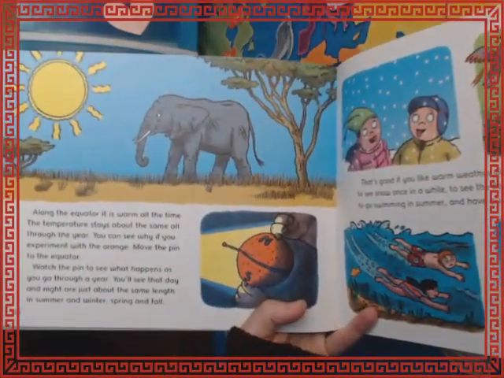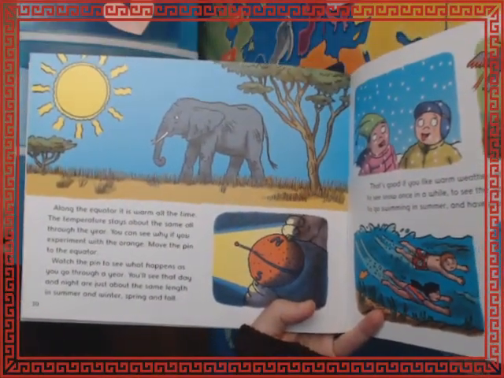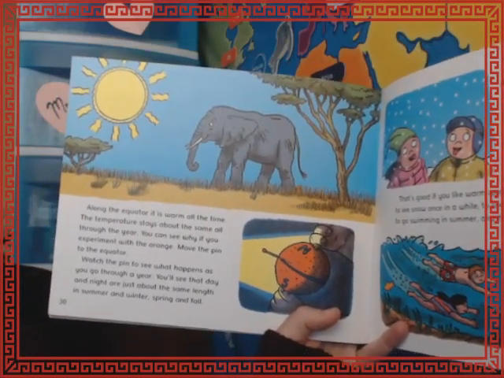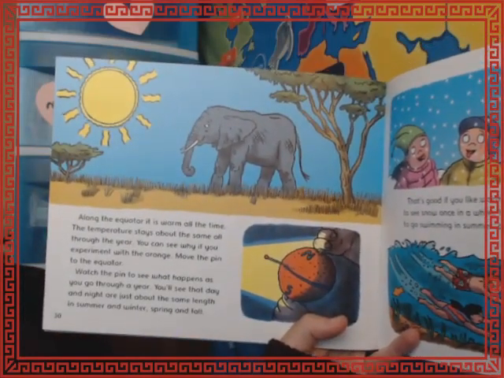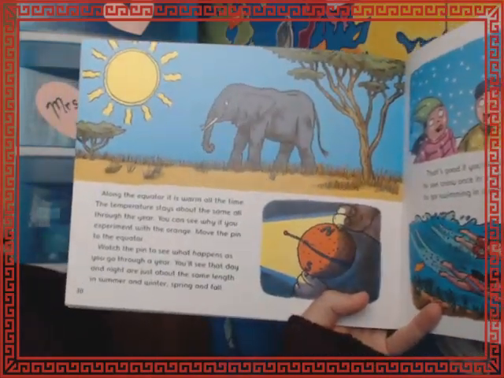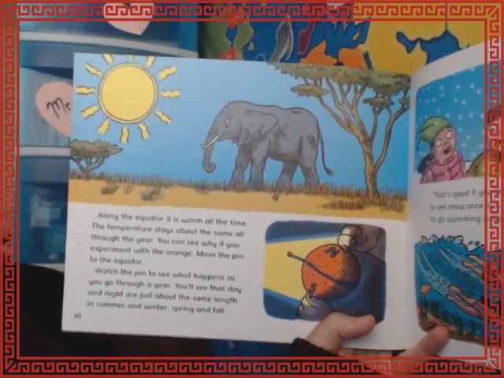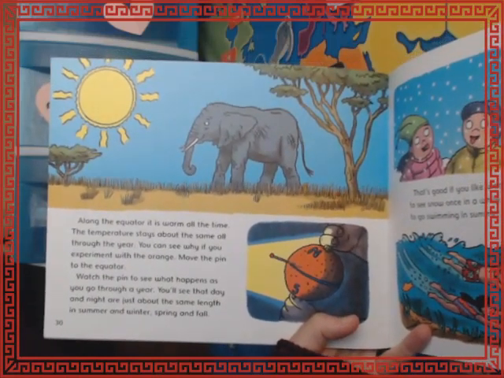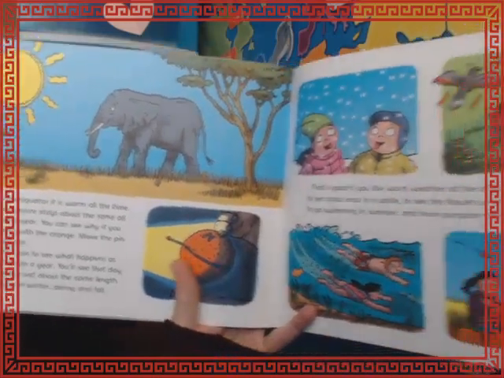Along the equator, it is warm all the time. The temperature stays about the same all through the year. You can see why if you experiment with the orange. Move the pin to the equator. Remember that imaginary line in the middle. Watch the pin to see what happens as you go through the year. You'll see that day and night are just about the same length in the summer and winter, spring and fall.